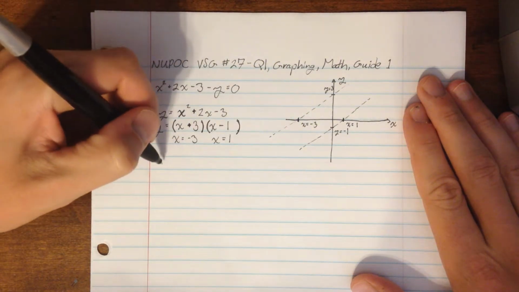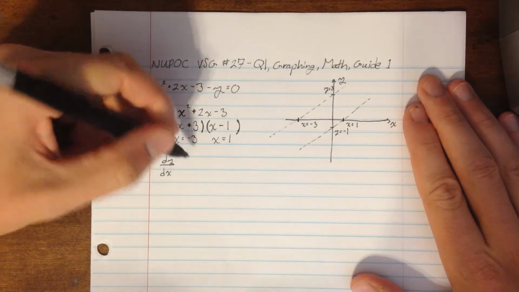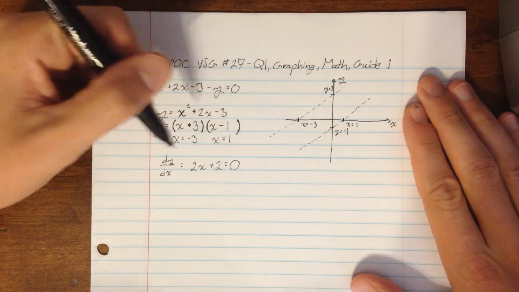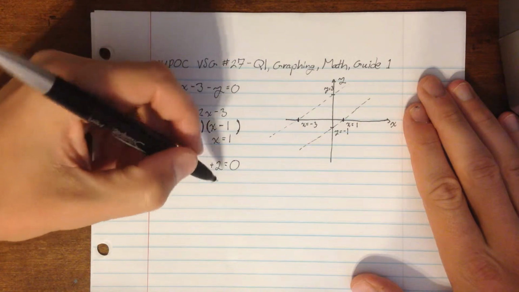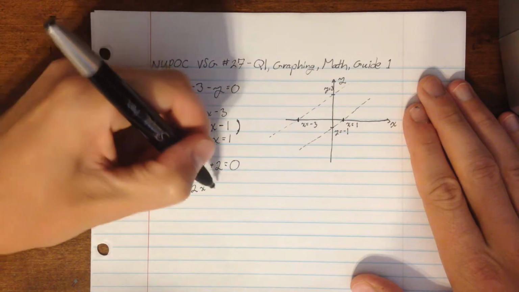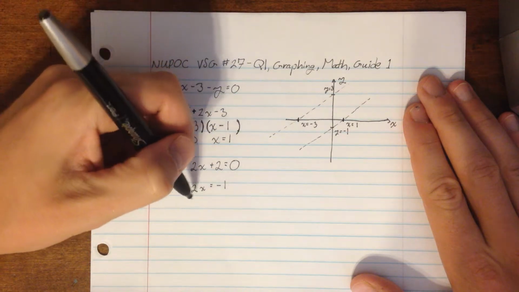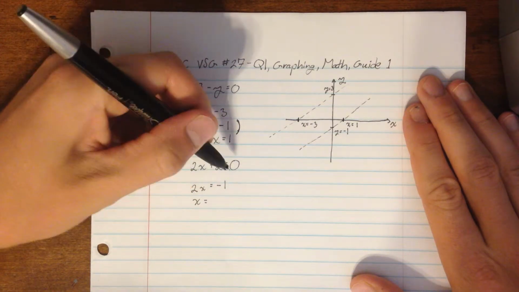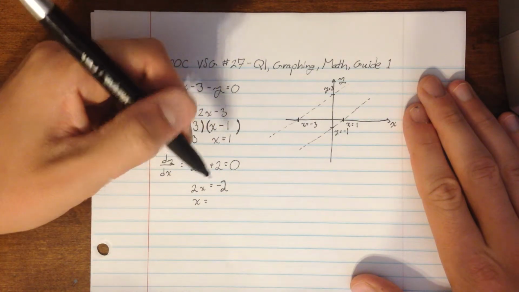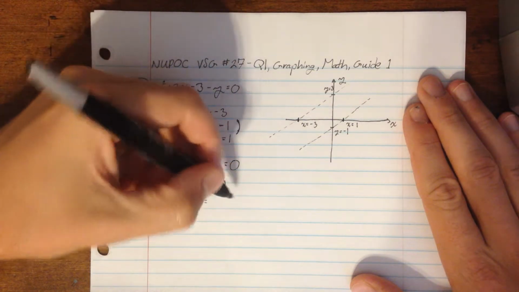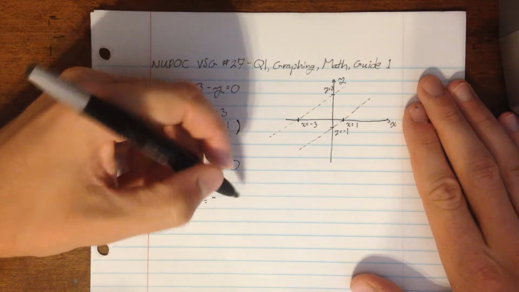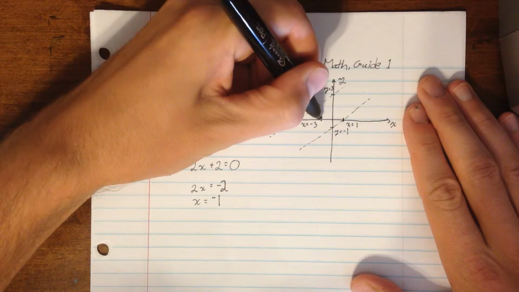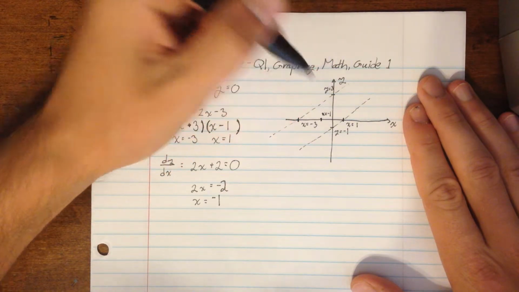So let's go ahead and just take the derivative. So dy/dx is just going to be 2x plus 2, okay? And we'll just set that equal to 0 and find out where our critical points are. So this will be 2x equals minus 2. So we'll end up with x equals minus 2 over 2, which is minus 1. So at x equals minus 1, that's where our critical point is.